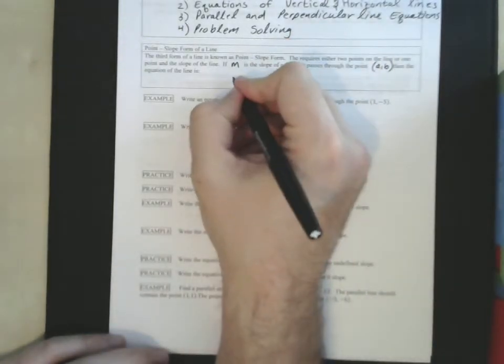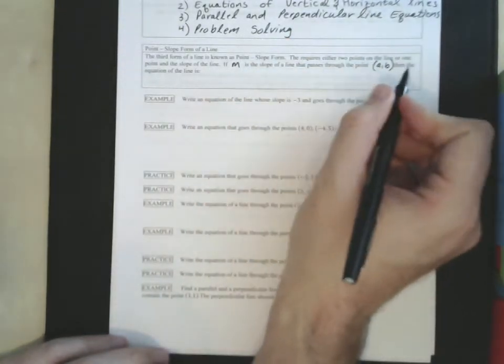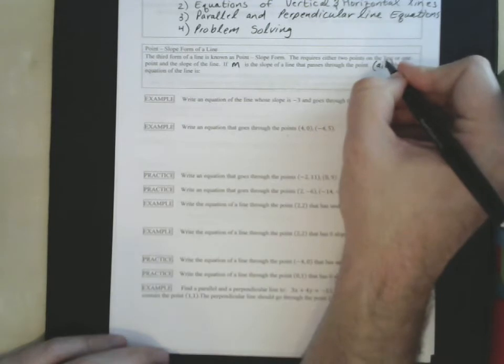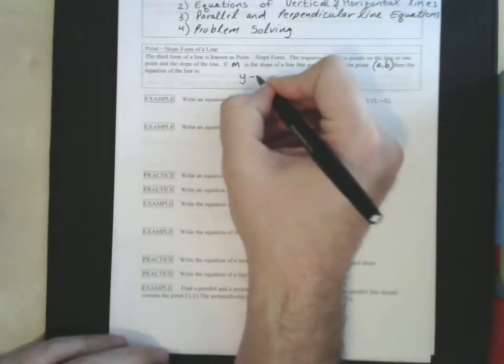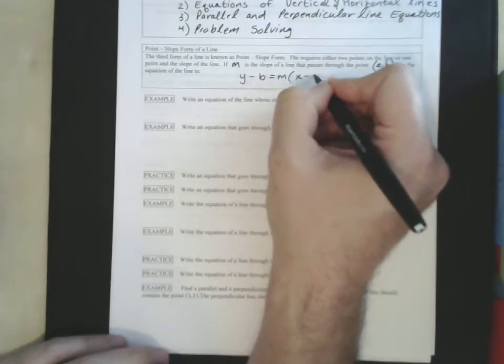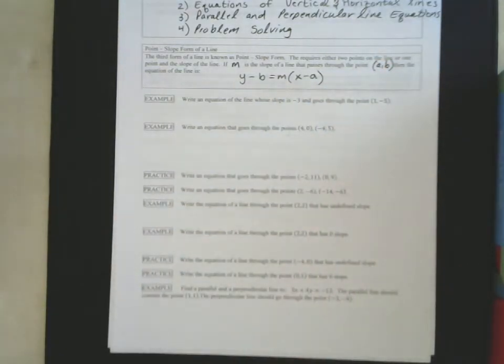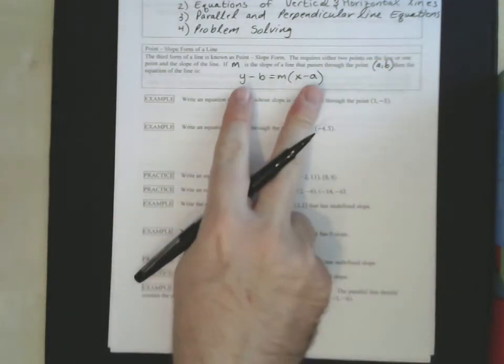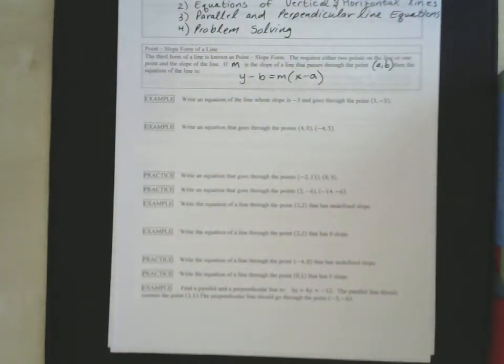Then the point-slope form of the line with slope m that goes through the point a comma b is y minus b equals m times x minus a. So this is the form. Now you can simplify this, you can leave it this way. This is point-slope form of the line. So the next couple examples we're just going to work on writing equations in that form.